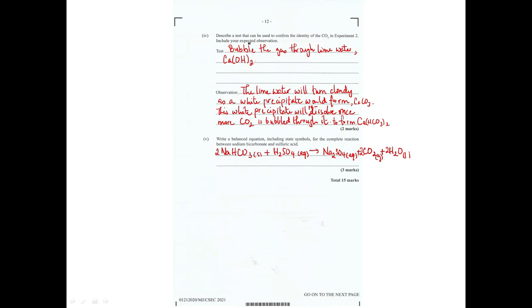Now it says describe a test that can be used to confirm the identity of carbon dioxide in experiment 2. Include your expected observations. So the test would be to bubble the gas through lime water, which is known as calcium hydroxide, and you would observe that it would turn cloudy due to the formation of the white precipitate calcium carbonate. Upon extended bubbling, the white precipitate will dissolve to form calcium hydrogen carbonate. Okay, so you could have put all of that, or you could have stopped at a white precipitate would form, because it's 2 marks. So I guess 1 mark for this and 1 mark for this.